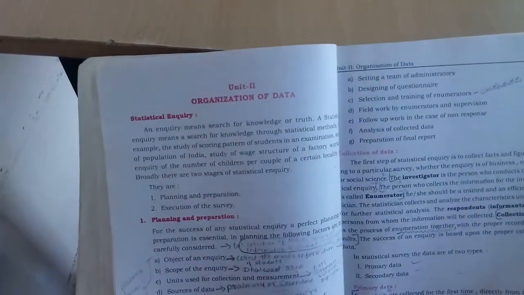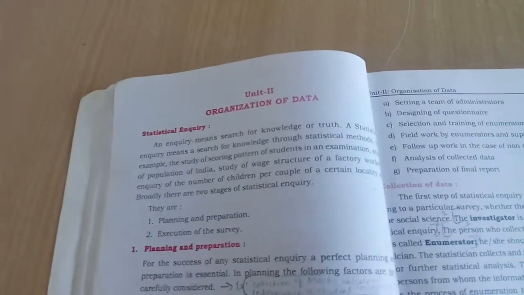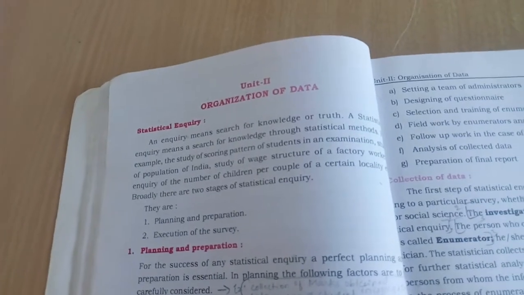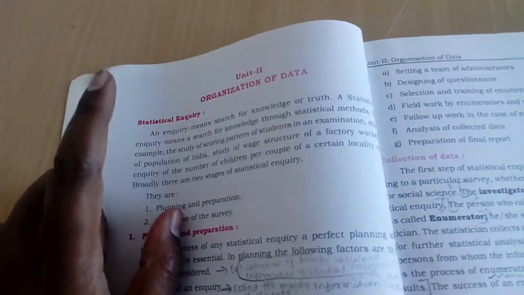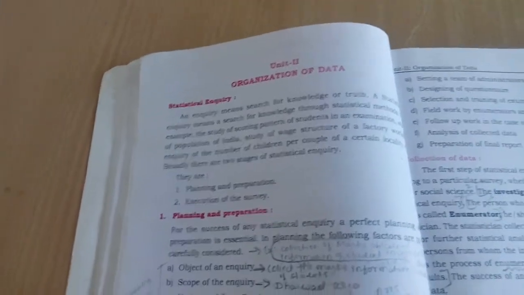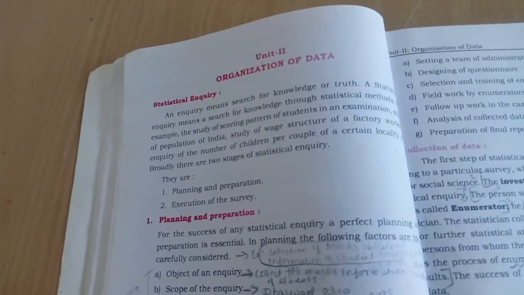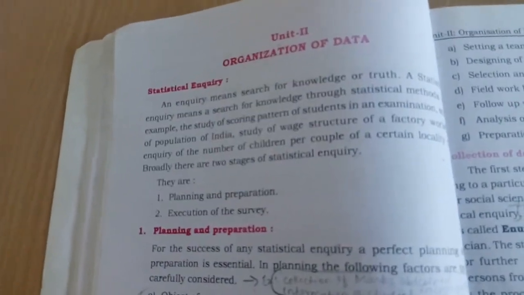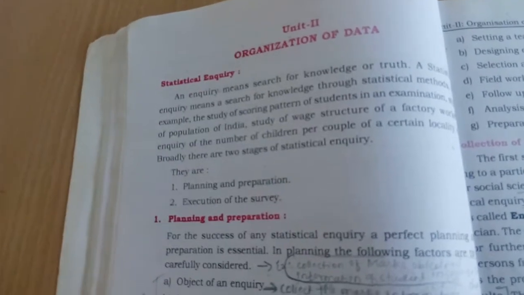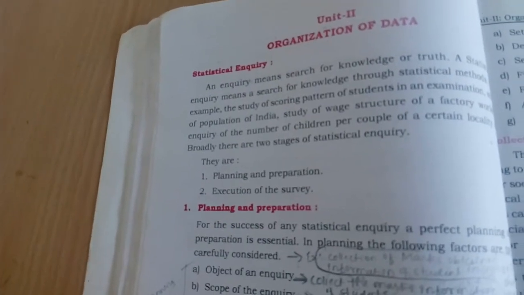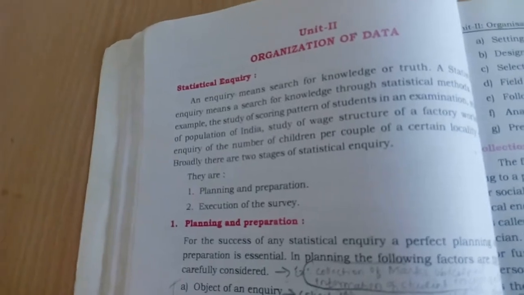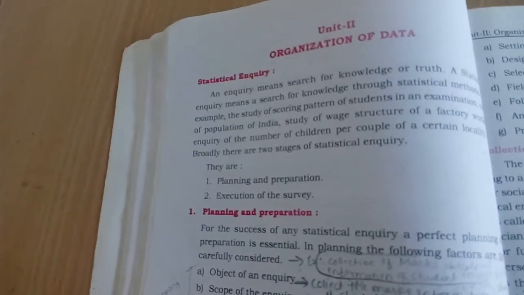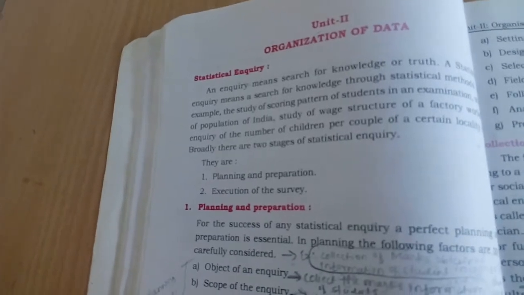While making the organization of data, first what we need to make here, we need to make a statistical enquiry. You know well what exactly the meaning of an enquiry. In the enquiry, what we had observed, one particular person is going to ask huge questions here in order to get something.